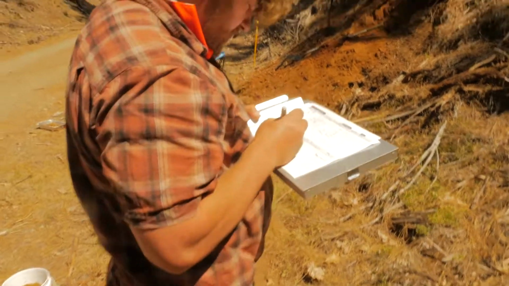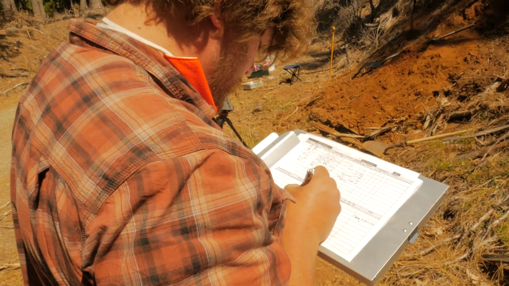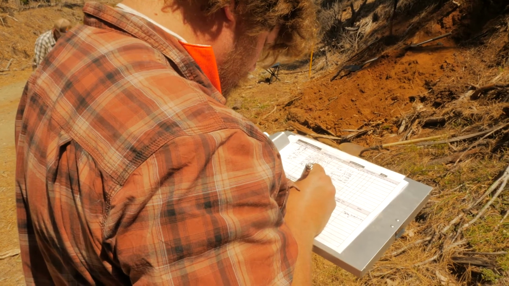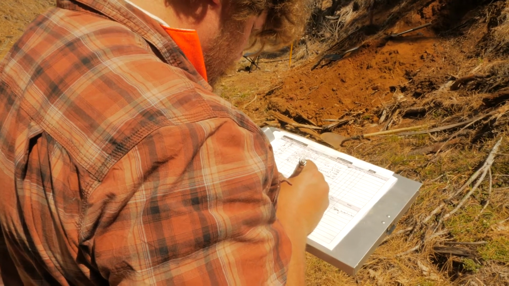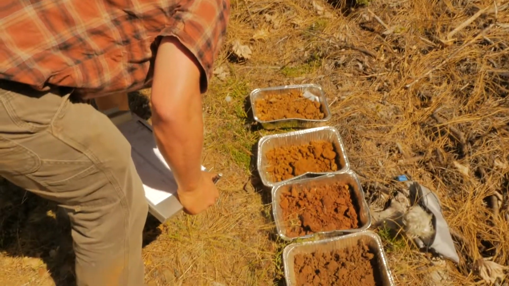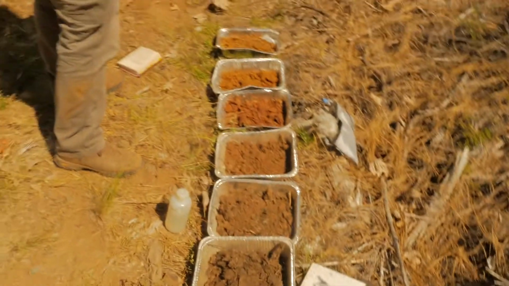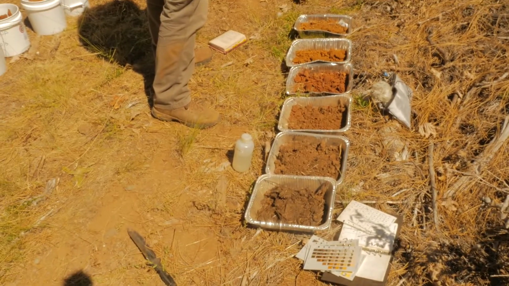So I'm going to call this like 25% clay films. 25% CLFs, distinct. And what do we call it? We call it continuous if it's the entire surface color. No, I'm not going to go that far. Surface of peds.